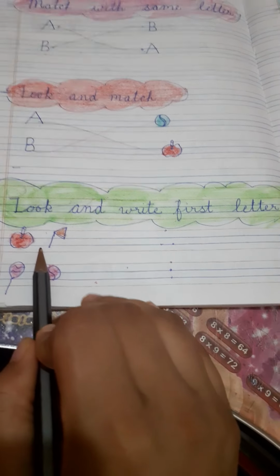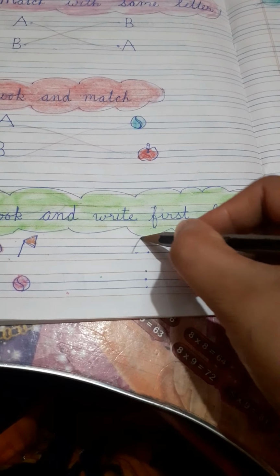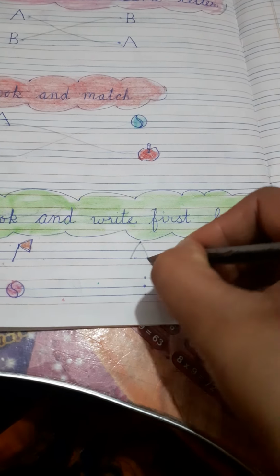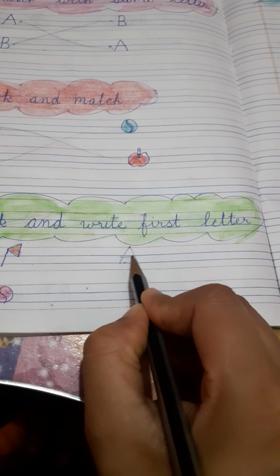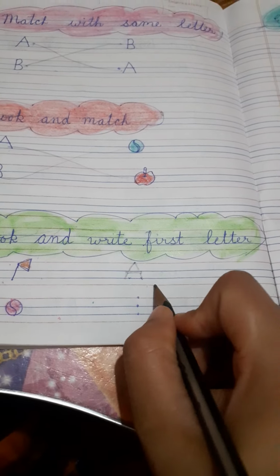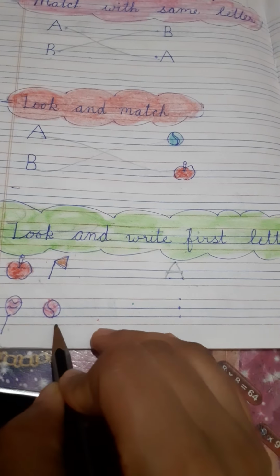And now again look and write first letter. A apple. So how can we write A? Make a slanting line and again make a slanting line and now sleeping line. This is our letter A, apple. And now B balloon, B ball.